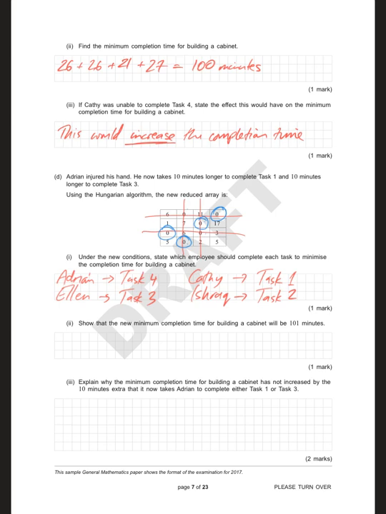Show that the new minimum completion time for building a cabinet will be 101 minutes. Alright, it's going to be hard to flip that page. I just look at my printed exam. So, first column, third row is 29. Second column, bottom row is 26. Third column, second row is 21. Fourth column, top row is 25. What does that add up to? 29 plus 26 plus 21 plus 25. 101 minutes.